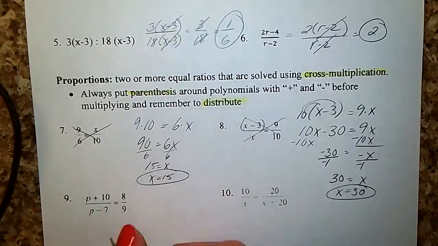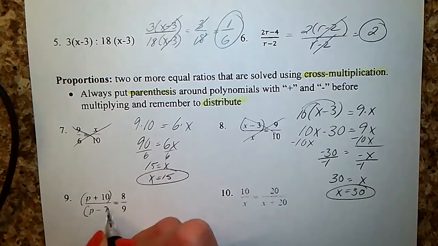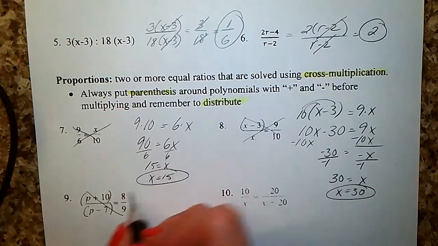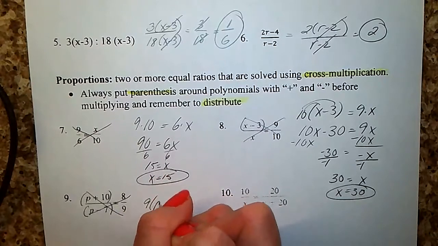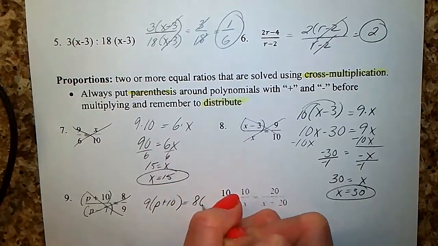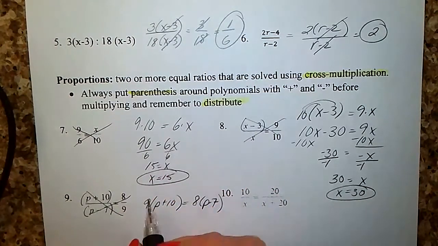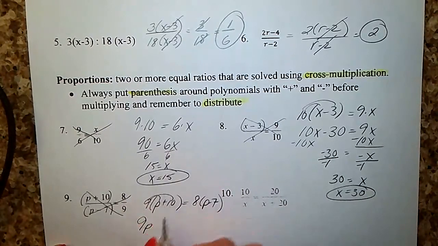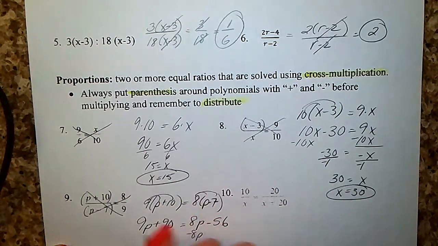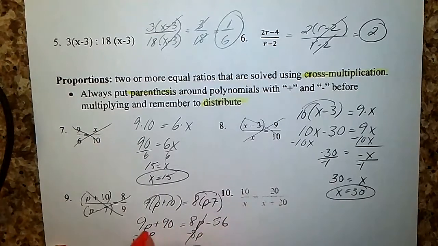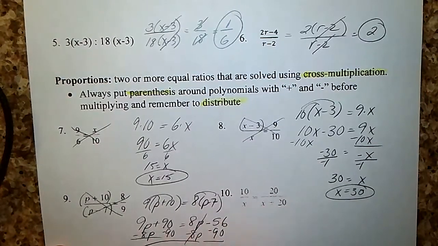All right, and the next one, same thing. We have some plus and minus signs here. We want to put parentheses around those so that we remember to distribute when we cross multiply. Okay, so now we're going to distribute. We have 9p plus 90 equals 8p minus 56. Okay, we got to combine like terms. I'm going to move that p over here. Cancels out. I'm left with 1p. And I'm going to take that 90 and move it over here. Well, that's a negative 56 and a negative 90, so that's actually going to be negative 146. And that's our final answer there.